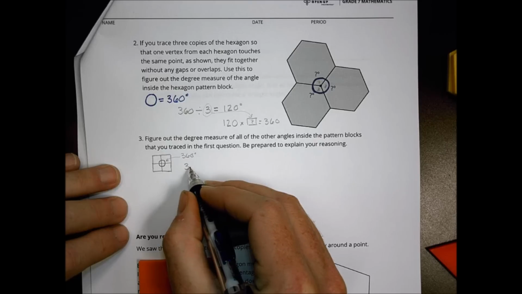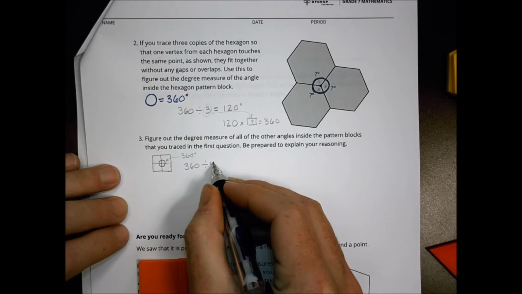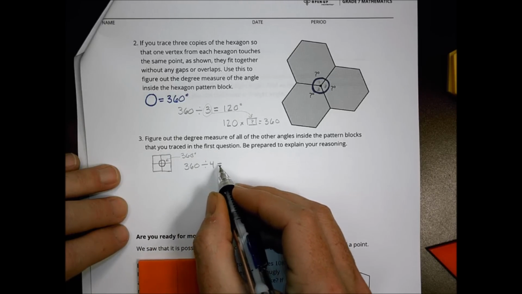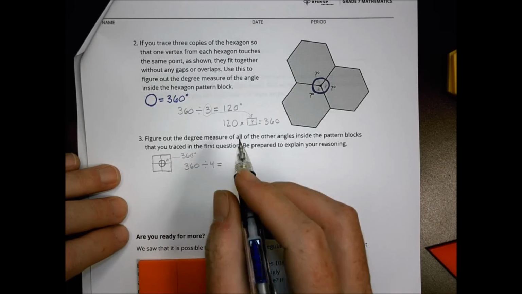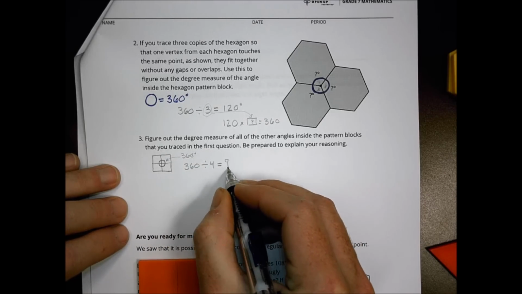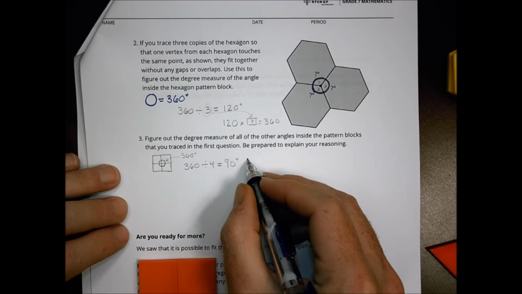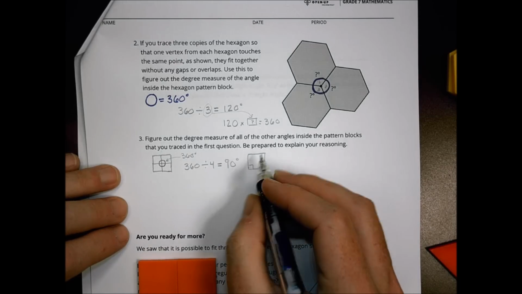So 360 divided by the 4 pieces that come together to make that circle is going to tell me the degree for each angle. 360 divided by 4 is 90. So one angle measurement inside of a square is going to be 90 degrees.